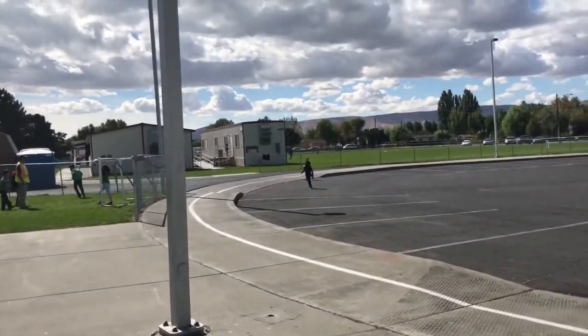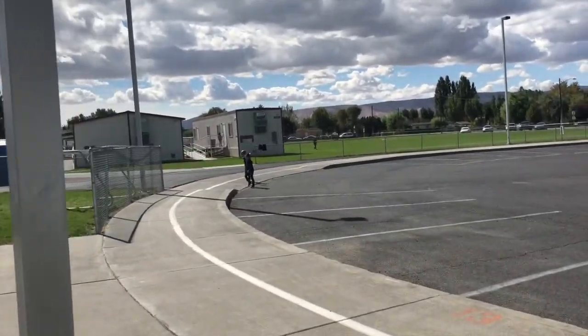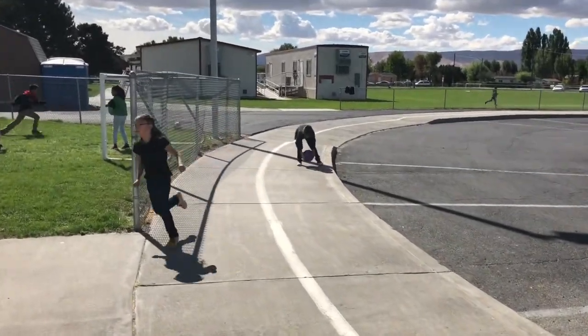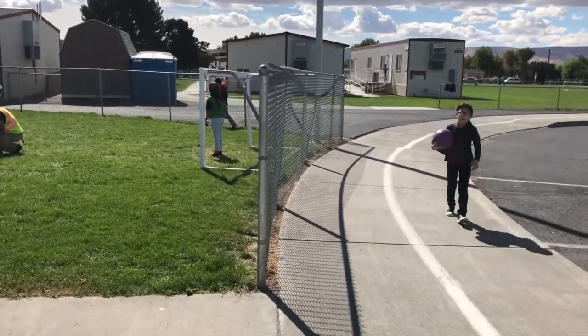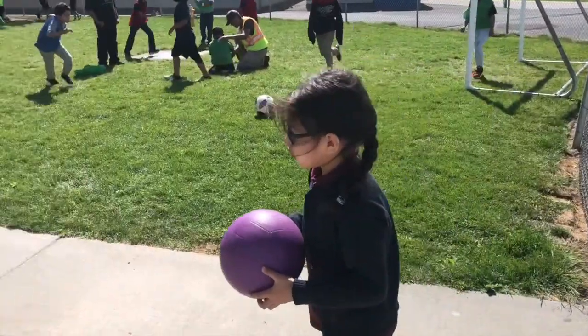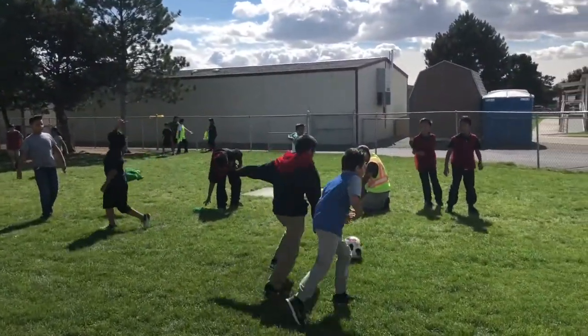Now, these students tended to lose their ball and it went out into the parking lot. Now, that's a place where cars are, so it's dangerous. Now, notice that they stay on the sidewalk as much as possible to walk back. That's the right way to do it. And the other way is they asked. You have to ask to go get your ball. Never go into the street without asking.